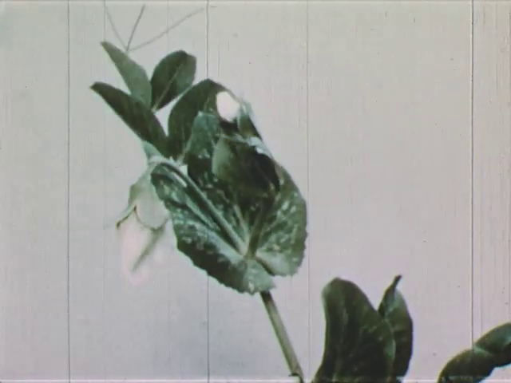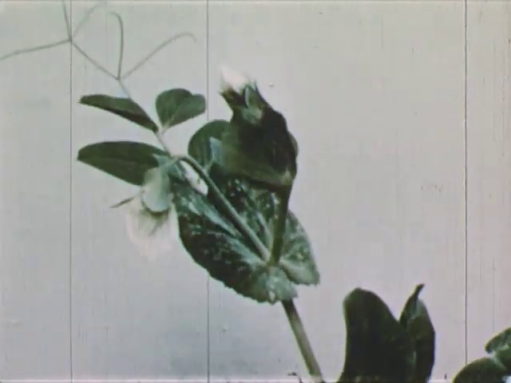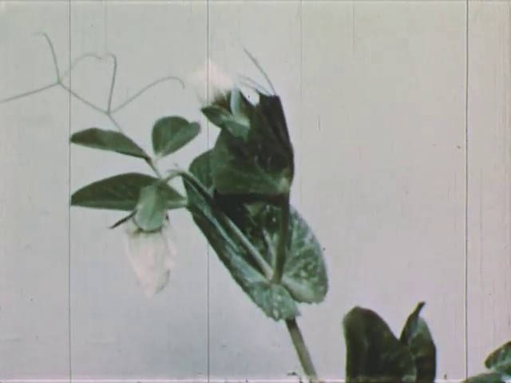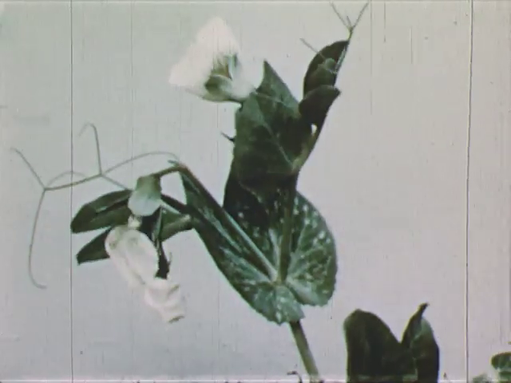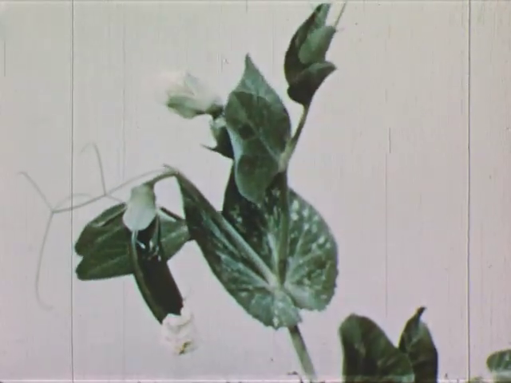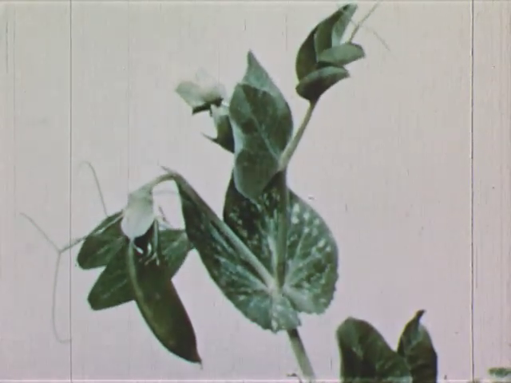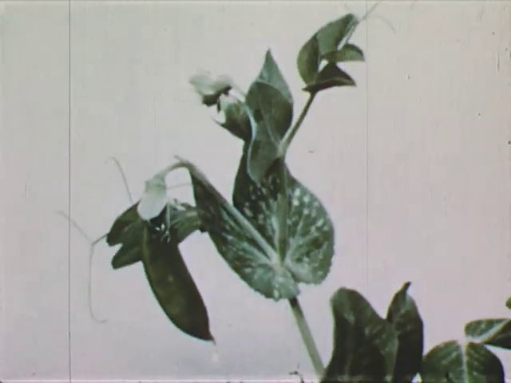One part of the developing flower is the young pod, which is growing here. The pod is the fruit of the pea. Seeds are developing inside the pod.